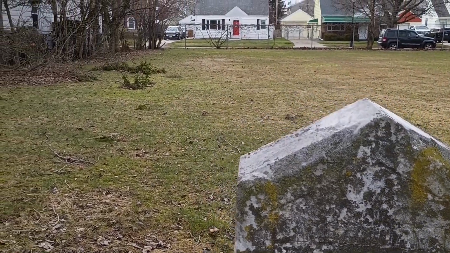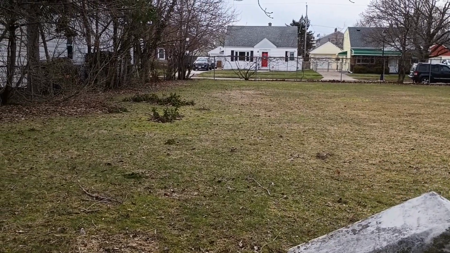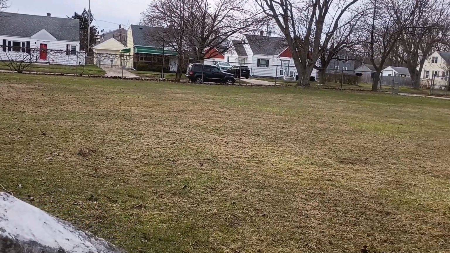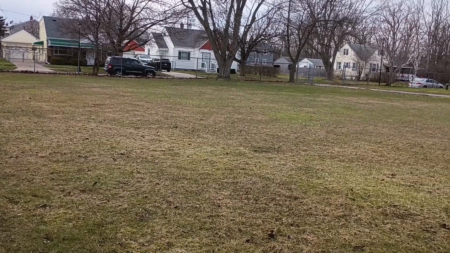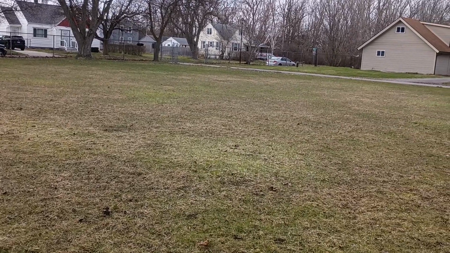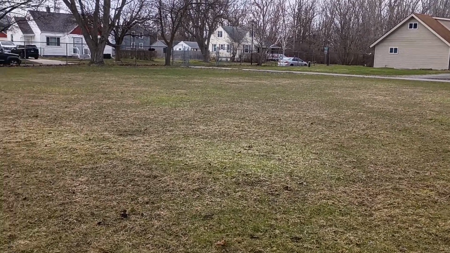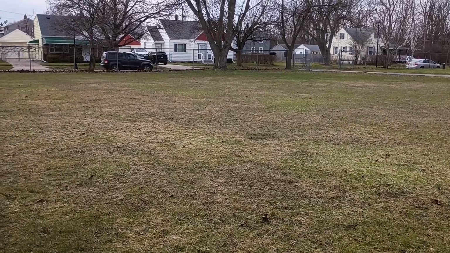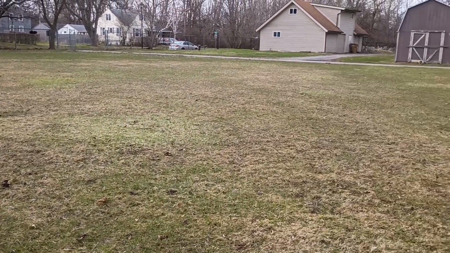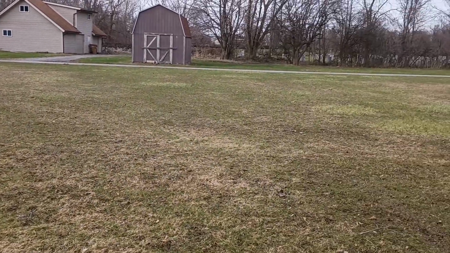I believe, when I was able to read this marker a long time ago, it's from the Psych Center. It also could be a lot of the unknowns that were buried here from various cemeteries across Buffalo when the cemeteries began to consolidate into the Forest Lawn Cemetery group. Either way, this here is nothing but unmarked graves.